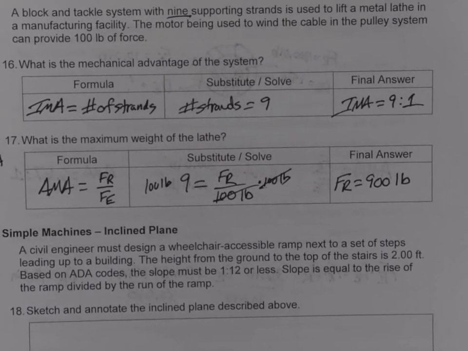This finishes up numbers 14 through 17. Be sure, if you have questions or anything, to let me know. This gives you a walkthrough of those problems to have you ready for any assessments later on.